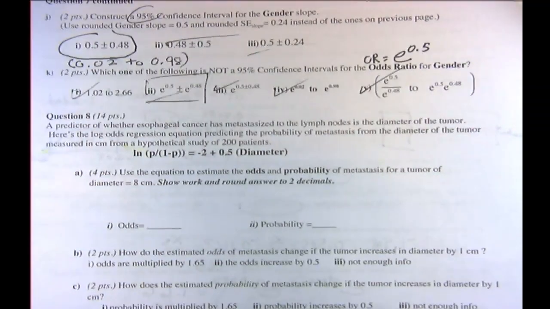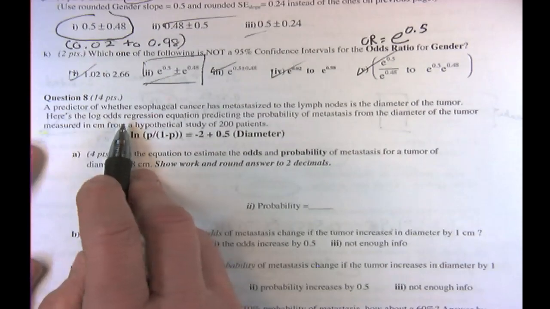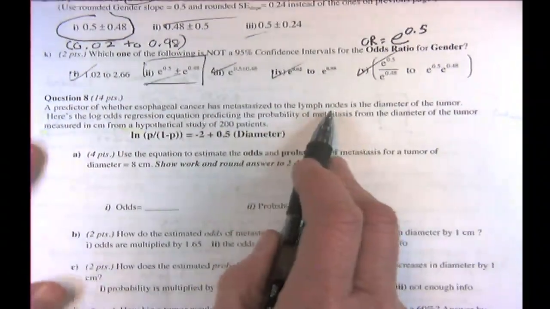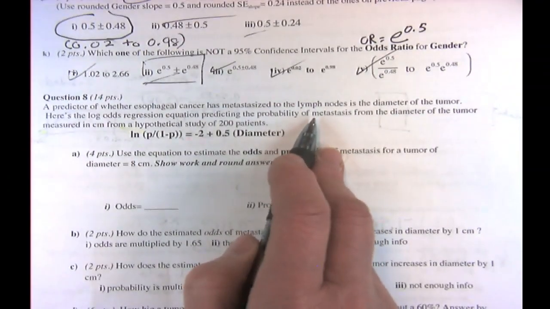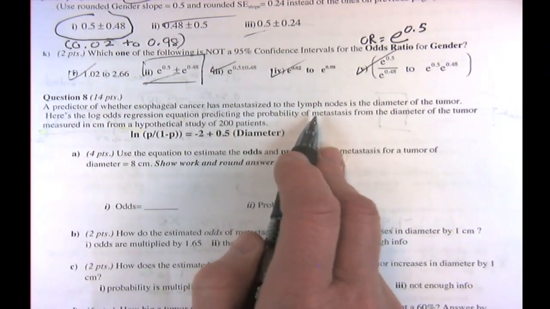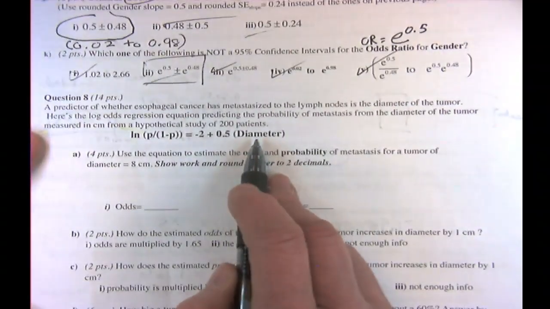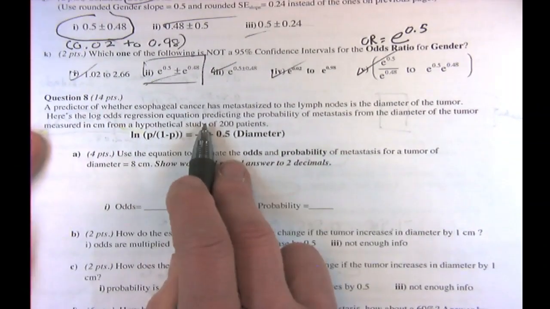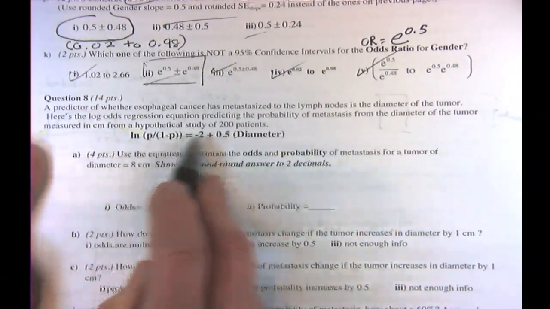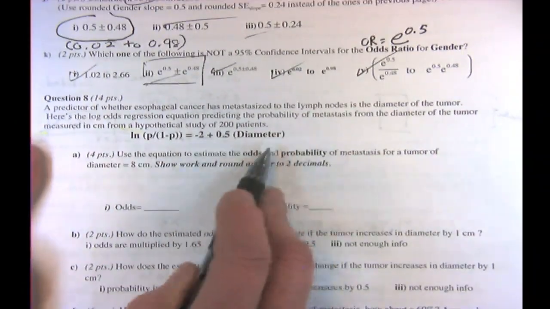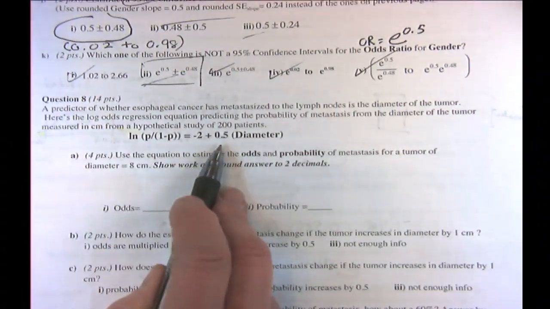All right, now this is just our last problem here. It says a predictor of whether esophageal cancer has metastasized to the lymph nodes, a yes or no question. There's a lot of yes or no questions like this in medicine. Living or dying, does something spread, does cancer spread, yes or no? The predictor is the diameter of the tumor. And here's a log odds equation predicting the probability of metastasis from the diameter of the tumor in centimeters from a hypothetical study of 200 patients. This isn't real data. I just made this up to have nice numbers for you guys to have on a test.